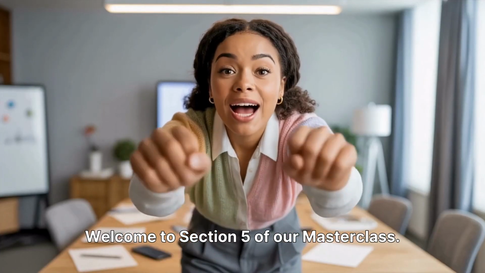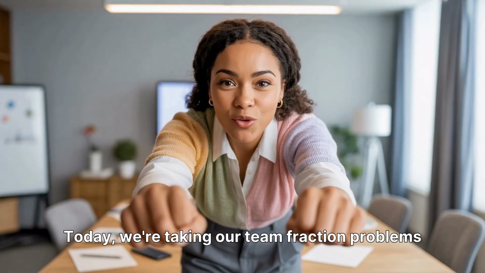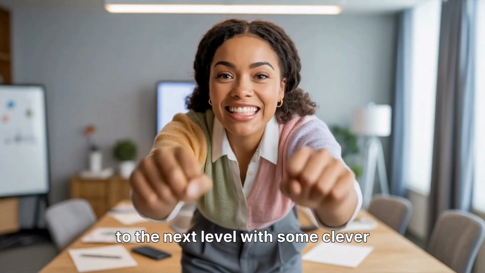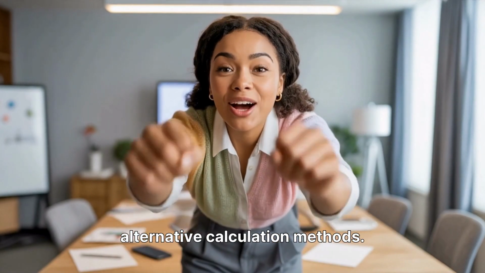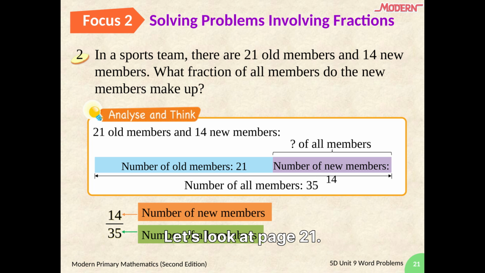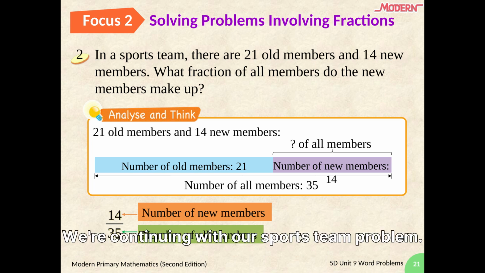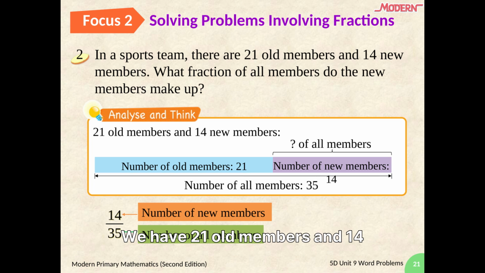Welcome to Section 5 of our masterclass. Today, we're taking our team fraction problems to the next level with some clever alternative calculation methods. Let's look at page 21. We're continuing with our sports team problem. We have 21 old members and 14 new members. We need to find the fraction of new members.